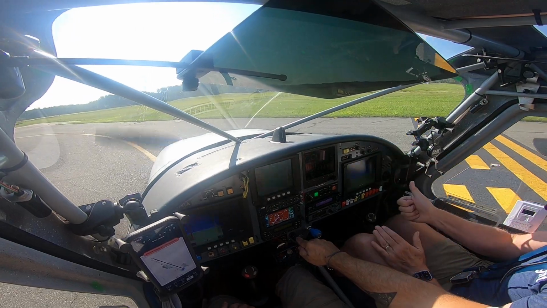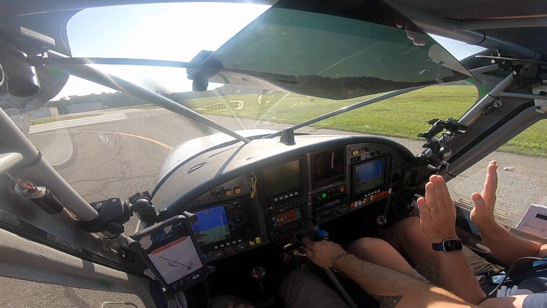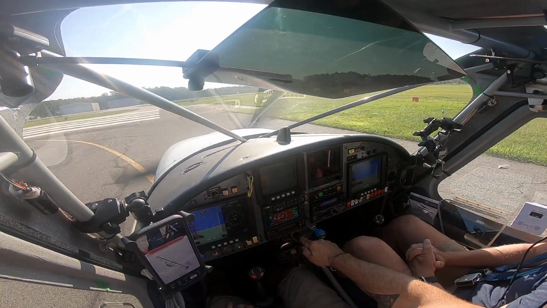We're going to keep control, and then we're going to pull the power back, and we're going to understand that the dynamics of keeping the control of the aircraft is going to change slightly. Directionally, okay.